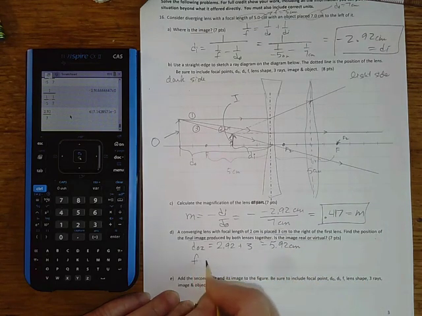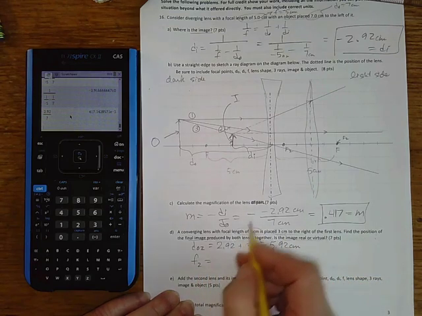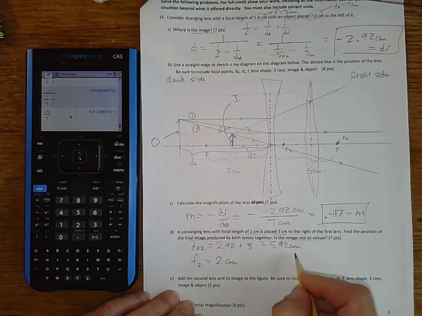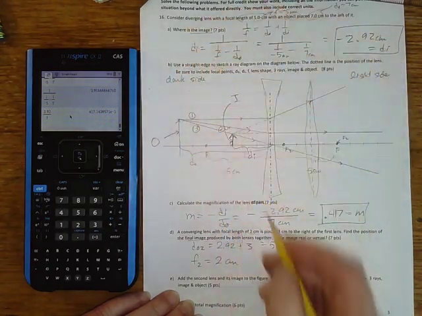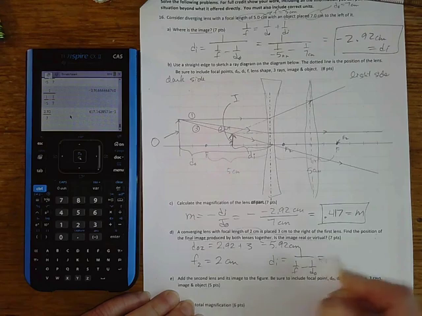And we've got F2 is a focal length of 2, and it's converging, so it is just a positive 2 centimeters. So we can get our DI just like we had up here. DI is going to be 1 over F minus 1 over DO. 1 over 2 minus 1 over 5.92.